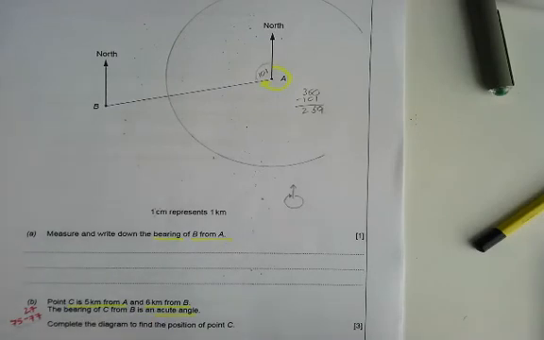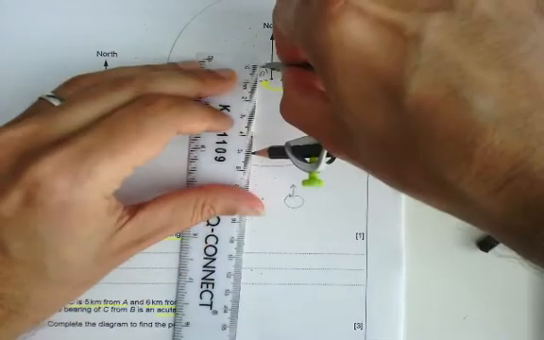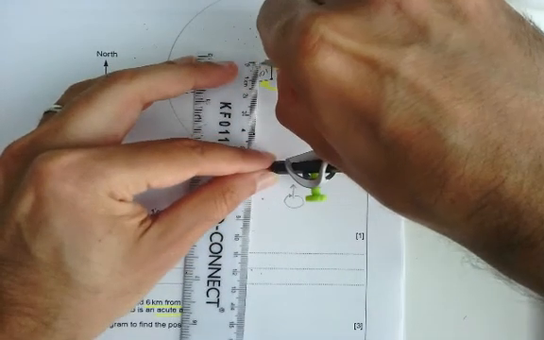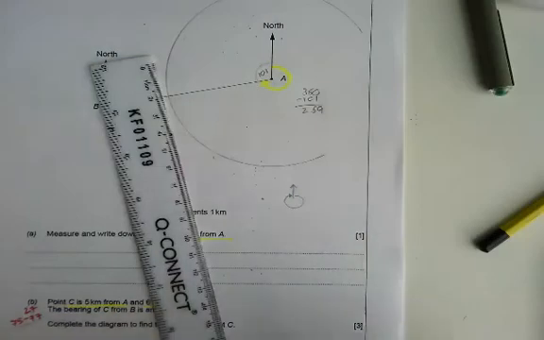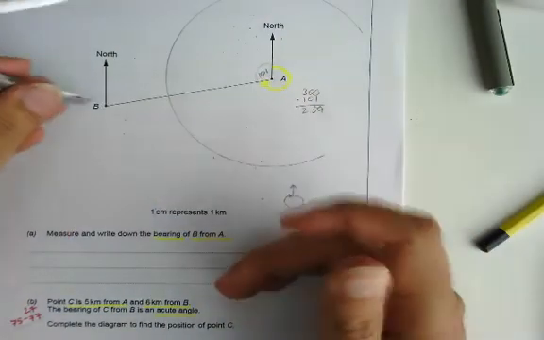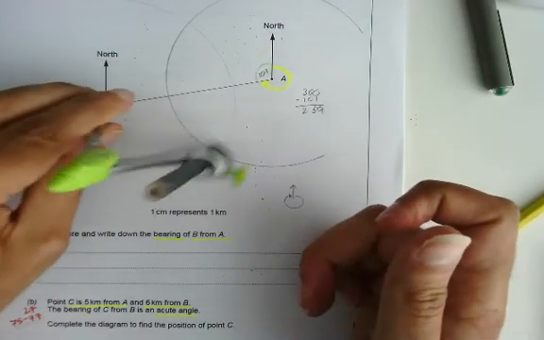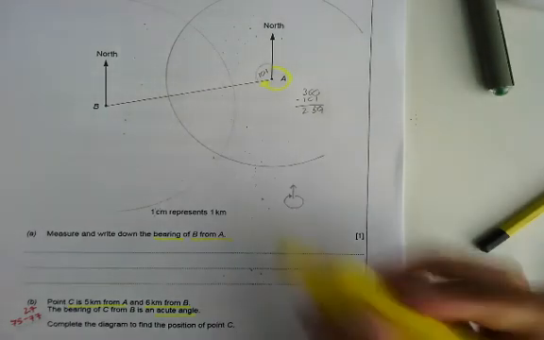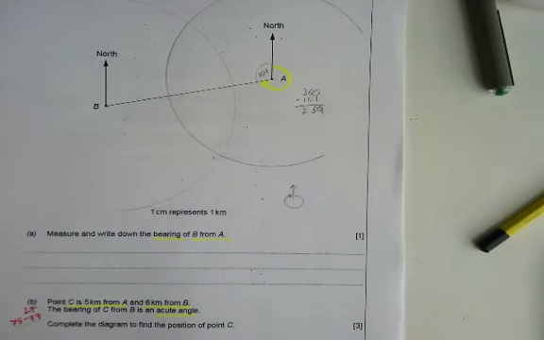We're also told that it is 6 kilometres from B, so we need to now change this from 5 centimetres to 6 centimetres. So that's around about there. Put the point in B, and then again, draw an arc around there. Now that gives us 2 possible positions. It could either be there or it could be there.